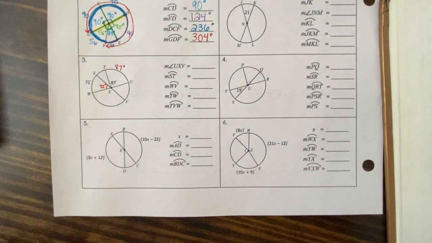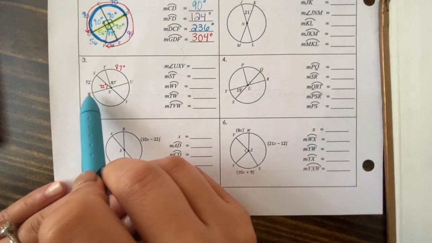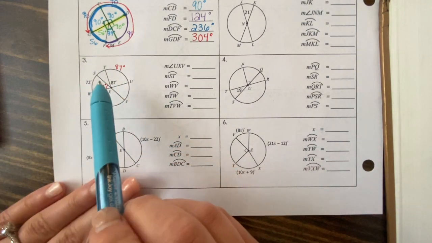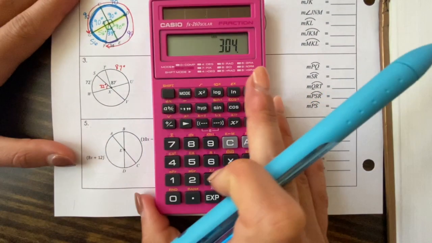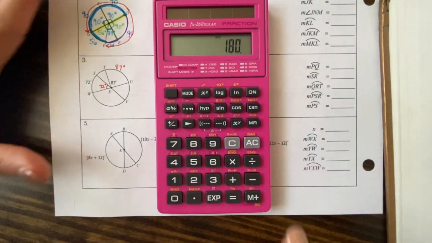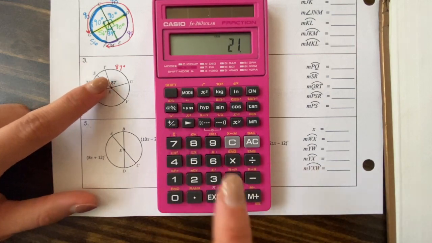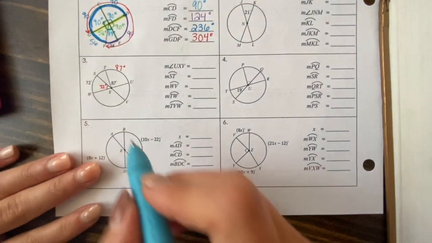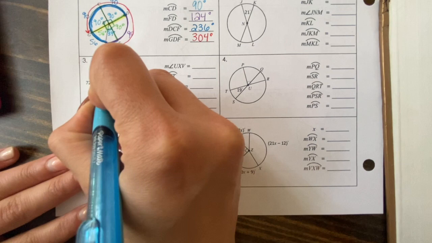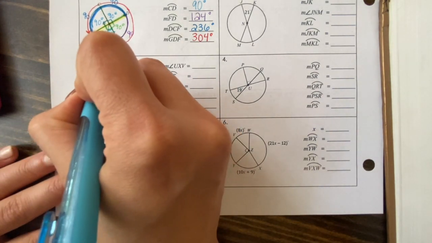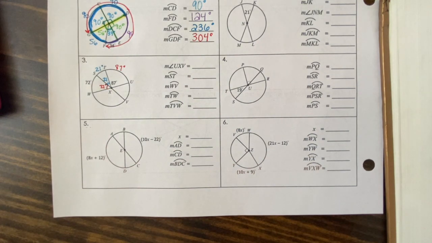We know this is a perfectly straight line, so you know that all 3 of these angles add up to 180. So if you take 180 minus the 72 and minus the 87, you're left with 21, which would be what this little bitty central angle is here. And if you know the central angle is 21, you know this arc measure is 21 degrees.